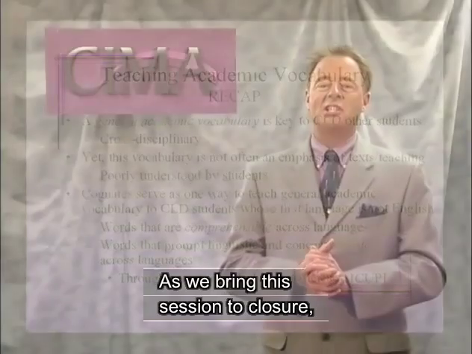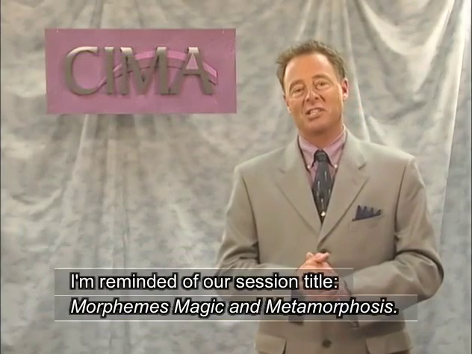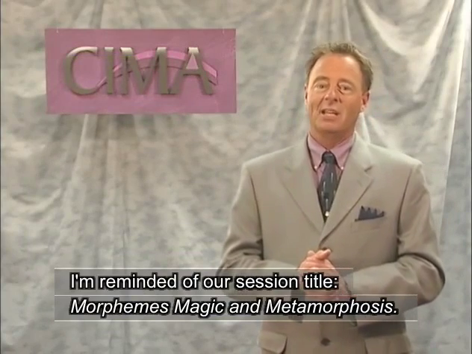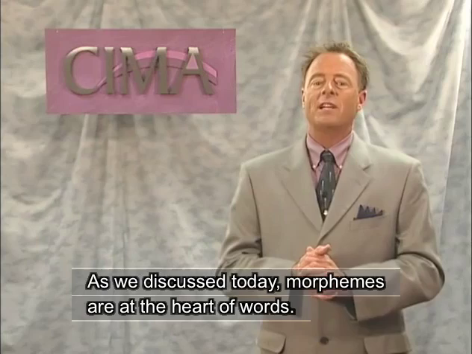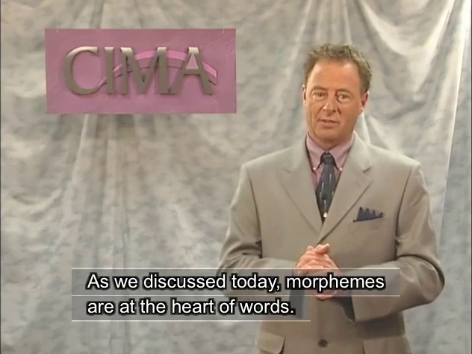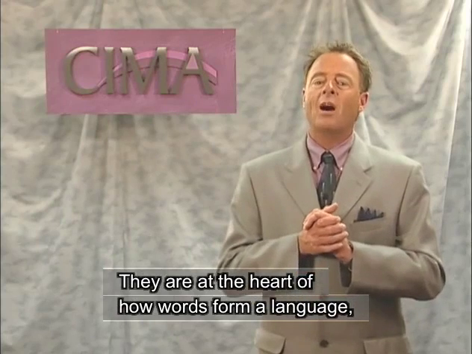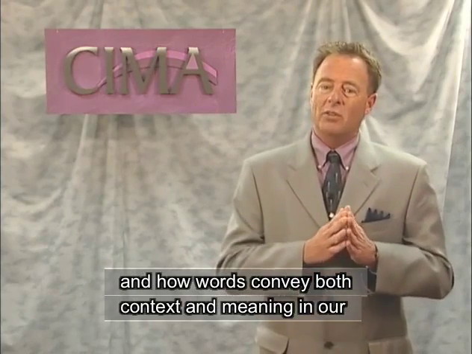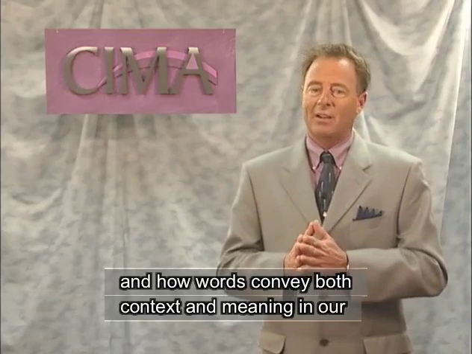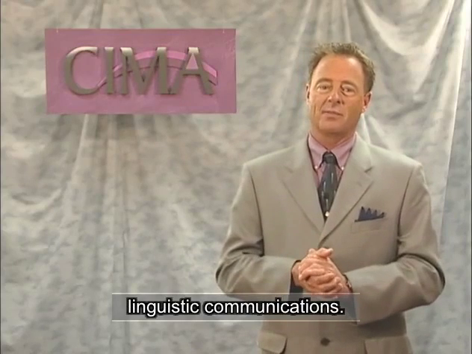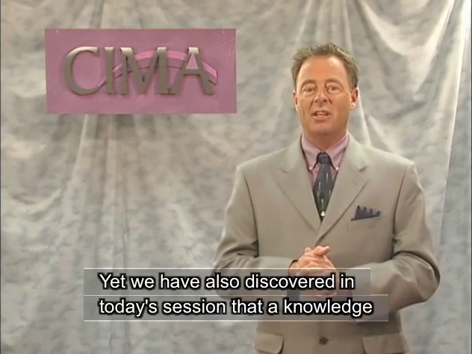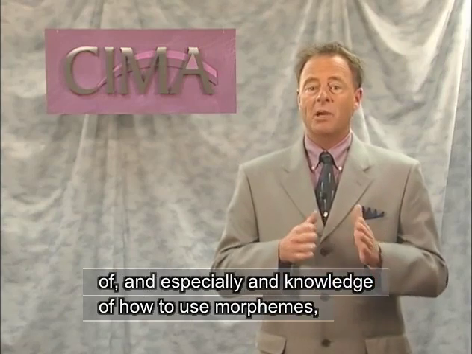As we bring this session to closure, I'm reminded of our session title, Morphemes, Magic, and Metamorphosis. As we've discussed today, morphemes are at the heart of words. They are at the heart of how words form a language and how words convey both context and meaning in our linguistic communications.